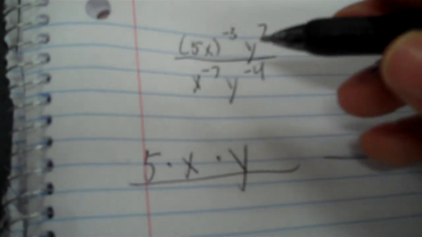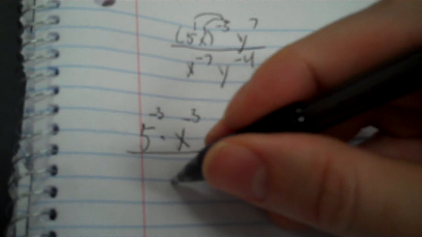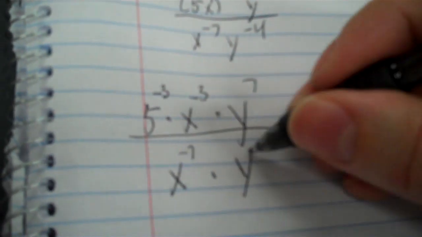On bottom, figure these out first. 5, 1 times negative 3 is negative 3. 1 times negative 3 is negative 3. And then y, you have the 7. Now go to the bottom, you have a factor of x and a factor of y. Okay, negative 7 is the x, negative 4 is the y.